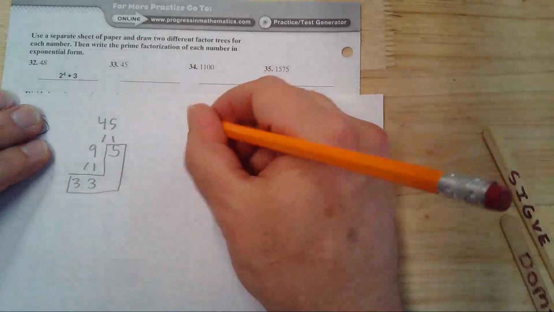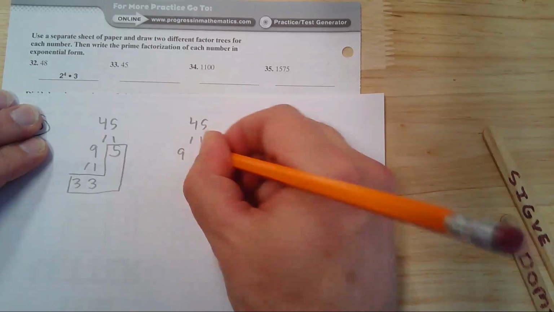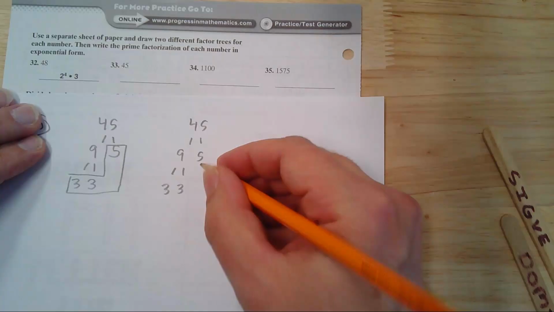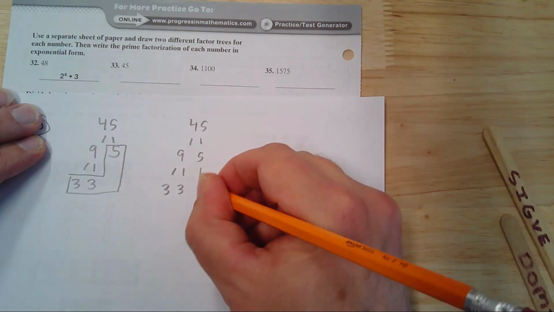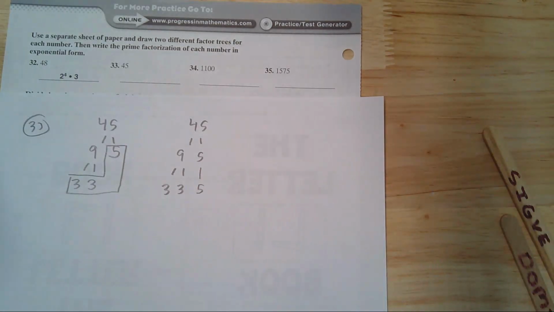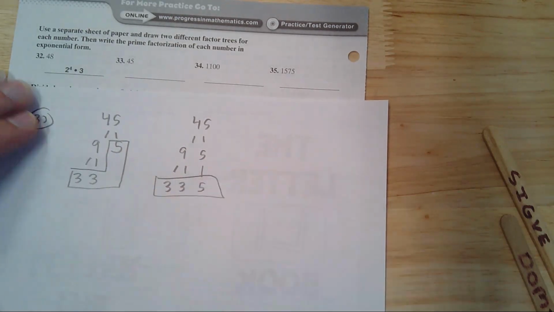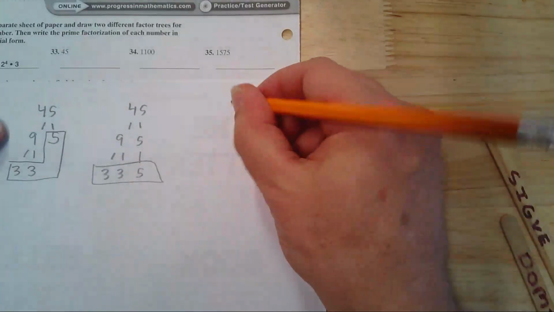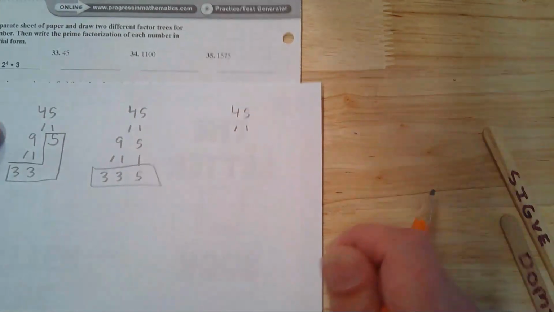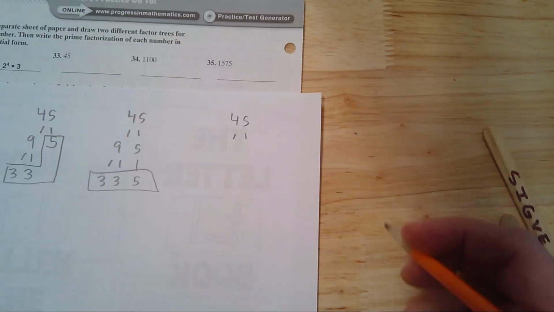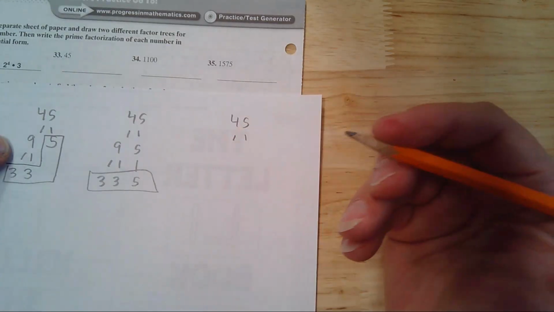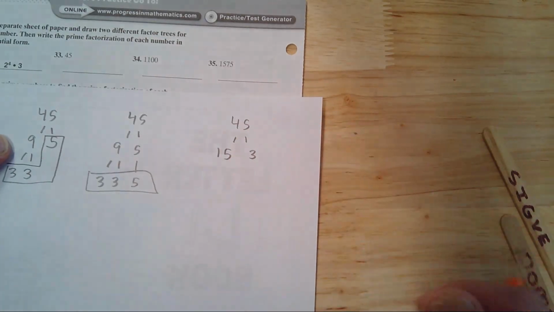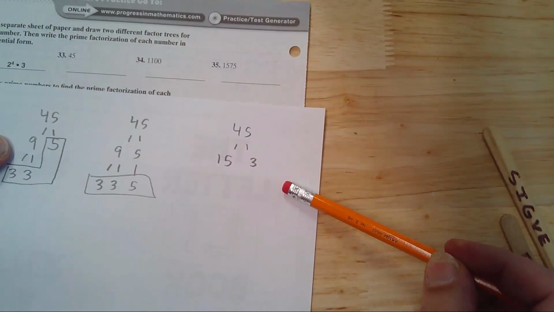Some people with the tree, if you get lost as the tree gets bigger, what you could do is once you get your prime number, just draw a little stick and carry it down with you, so everything's on the same line. If I did, just for example, 45, I could have also said 15 times 3, right? So 15 and 3. 3 is prime.